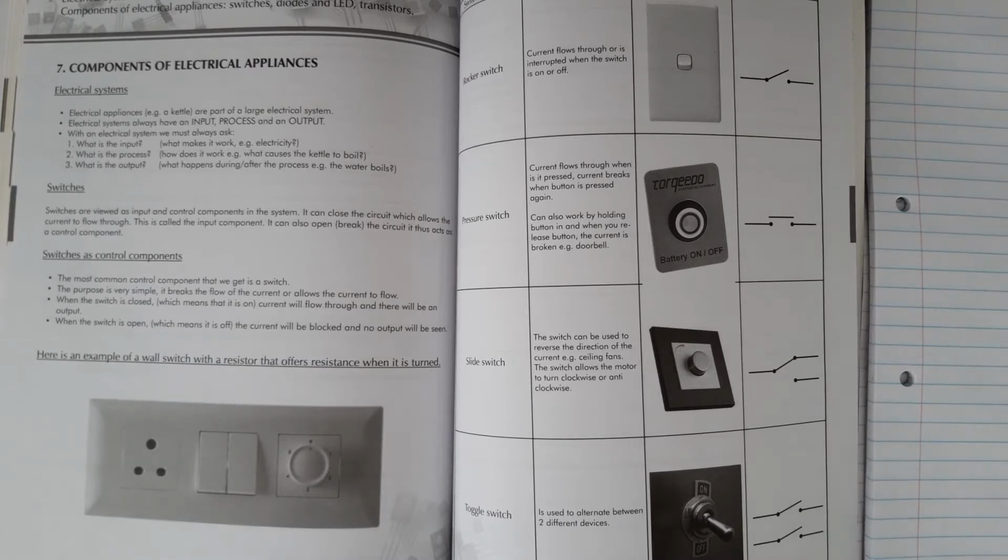Okay, so for the kettle, they break it down here for us. They say, what is the input? So what makes it work? It is electricity in this case, because it's plugged into the wall socket. What is the process? So how does it do its work? What causes the kettle to boil? It's a conversion of electrical energy into heat energy.